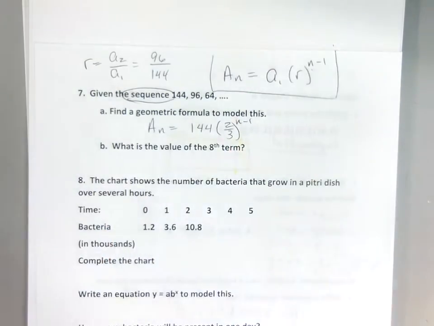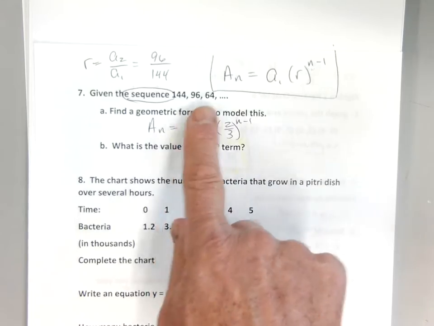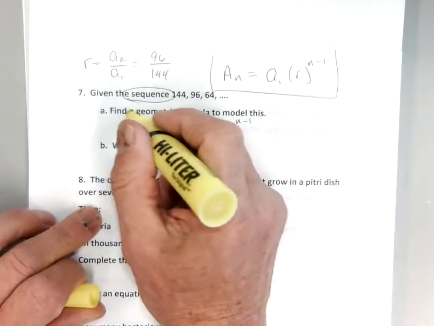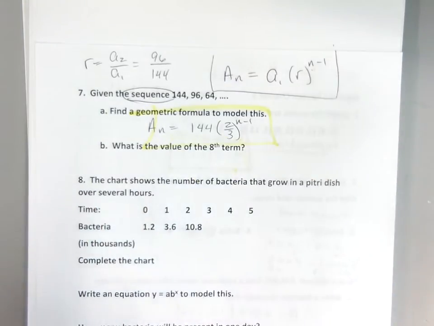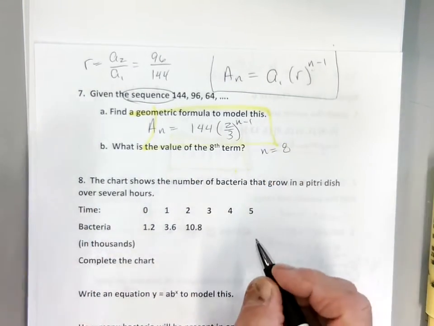Okay, that's my formula. So not hard. The first term is your a1. To get your multiplier, you divide the second one by the first one. Okay, easy. Now, if I want the 8th term, I'm just going to let n equal 8. All right, I can do that.